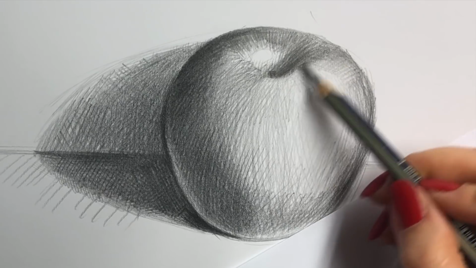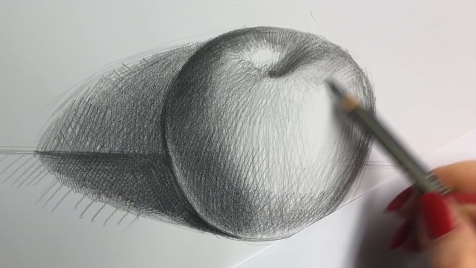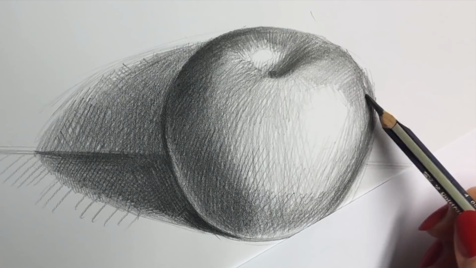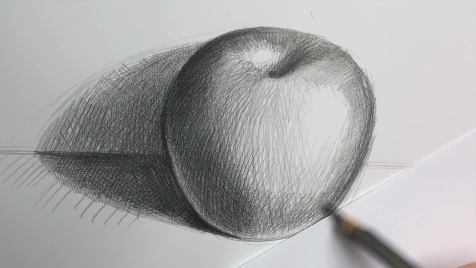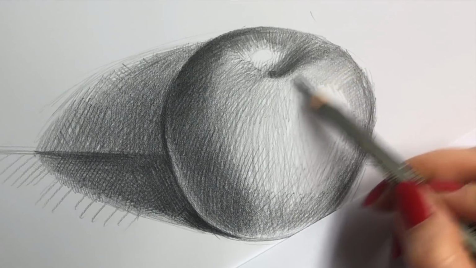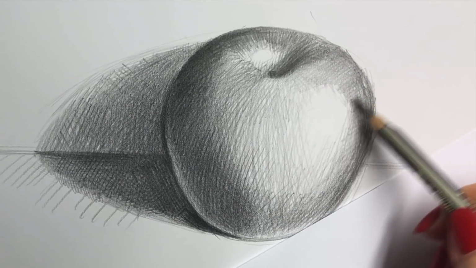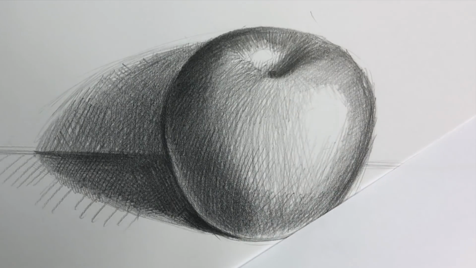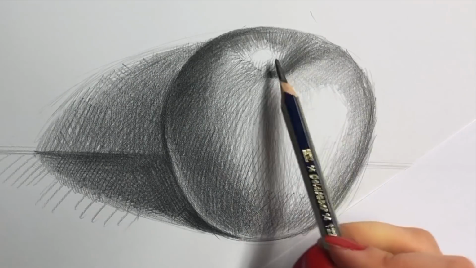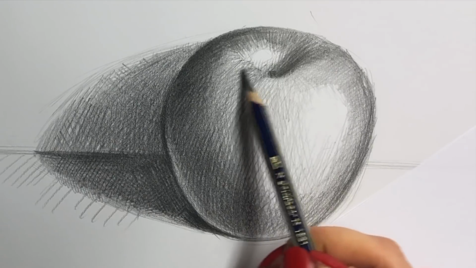I'll have to go back and highlight that bit again. So see, now here I'm using a bit of a back and forth technique. So I'm not using as much cross hatching, but just sort of squiggling a little bit.